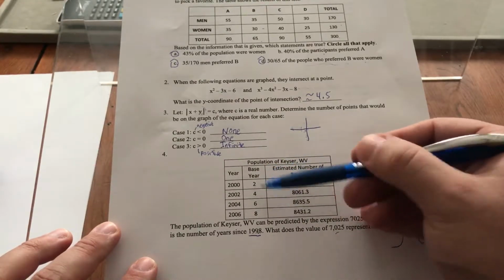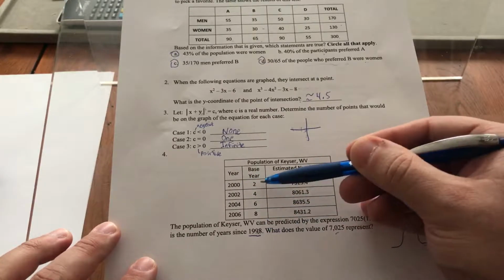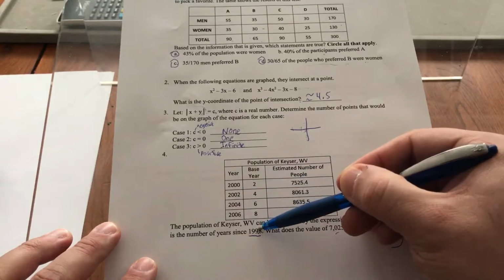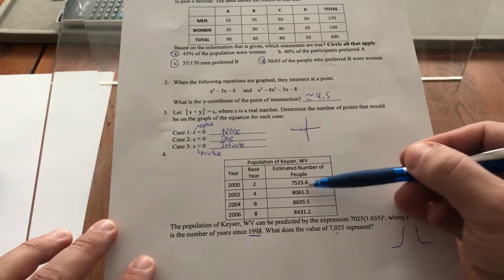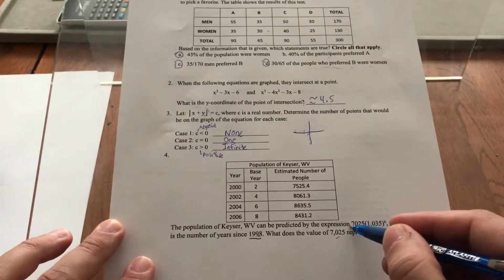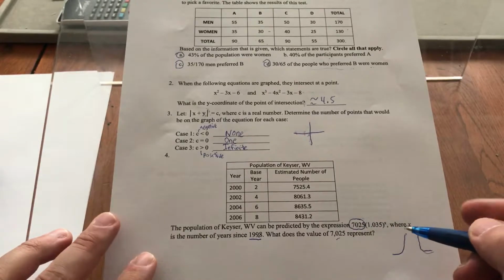The base year is how many years since the initial year. Notice 2000 is 2 years away from 1998, so that's what they're putting here. 2002 is 4 years, and so on. And this is the population in these various years. But all we need to know here for an exponential function is what that initial value represents.